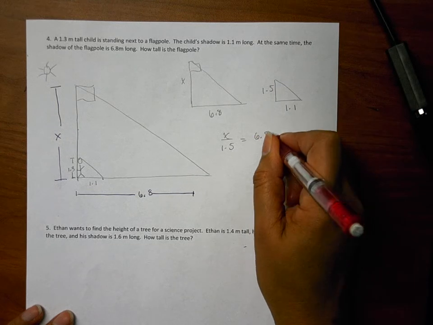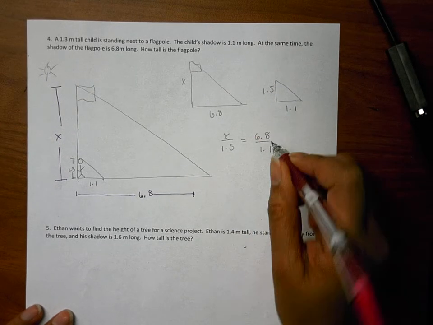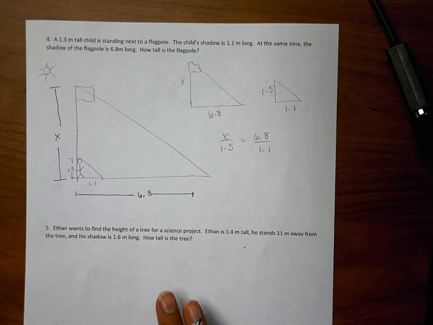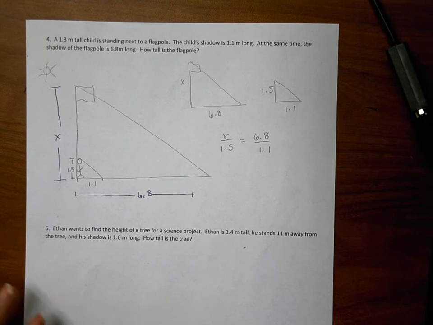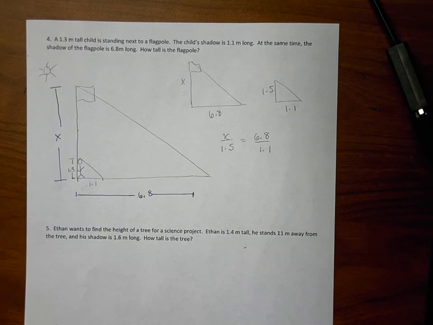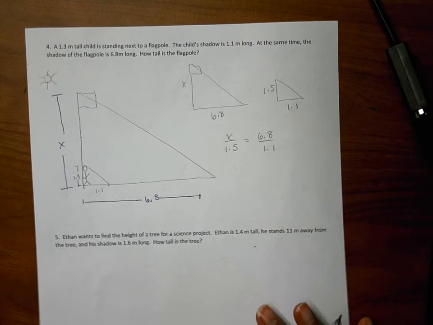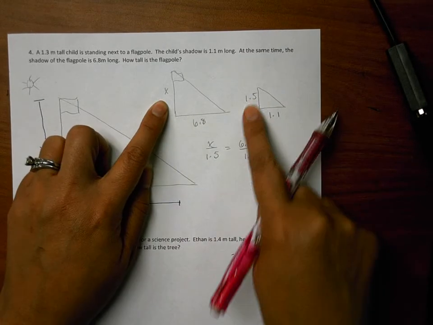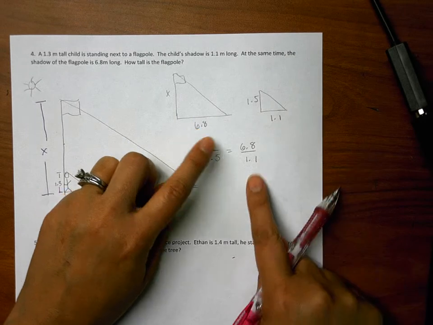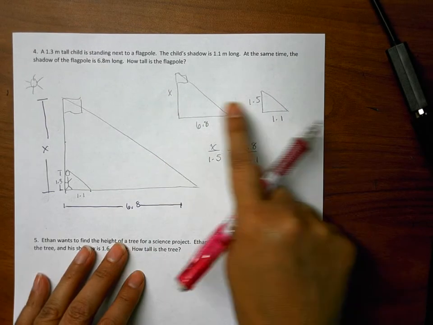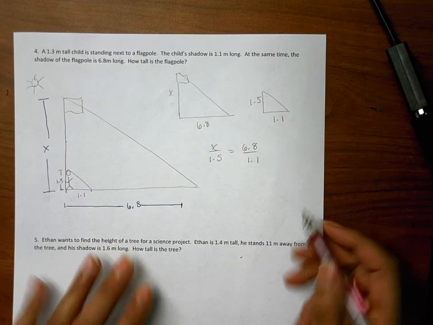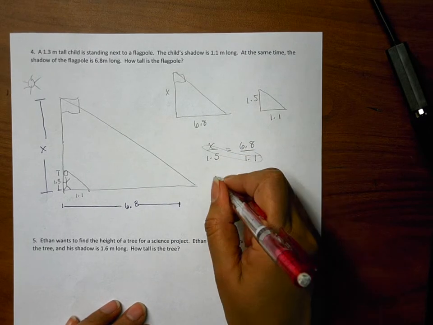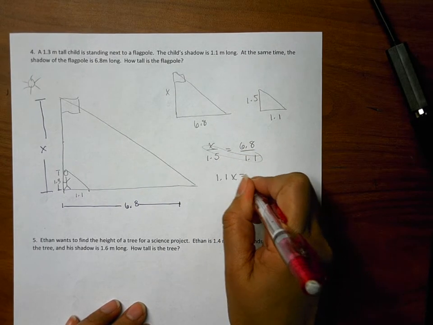So X over 1.5 equals 6.8 over 1.1. And you will cross multiply, so you will need calculators to do this, so make sure you have one. If not, hit pause and then go and grab one. Okay, so we did height over height equals shadow over shadow, and you need to be consistent. Flag over child, flag over child.